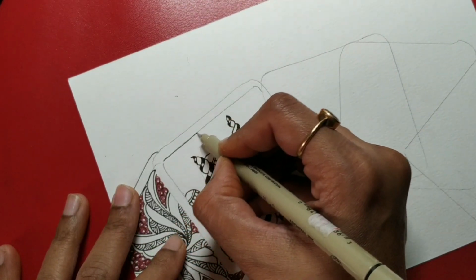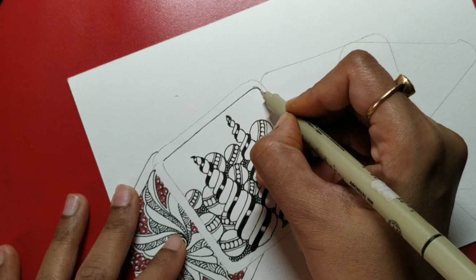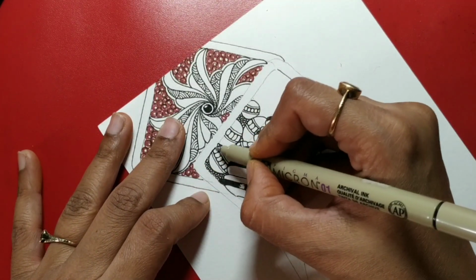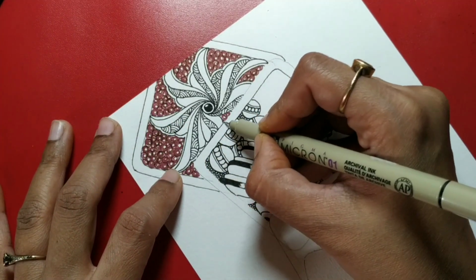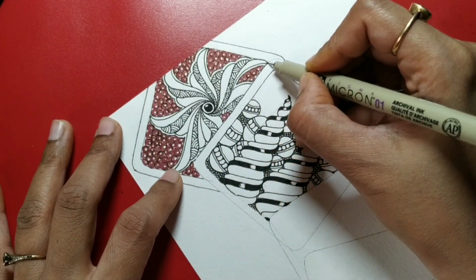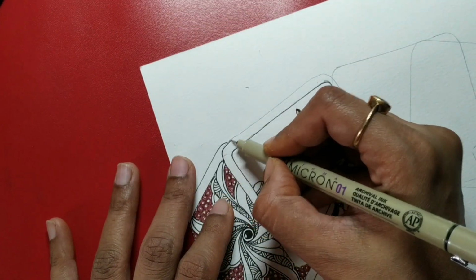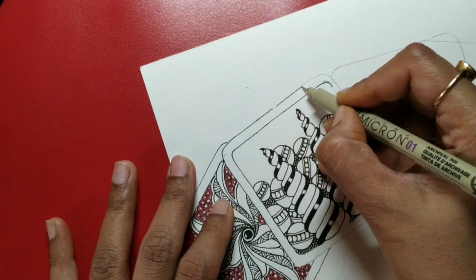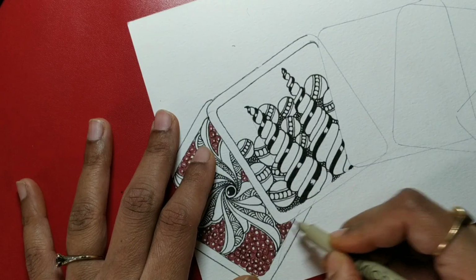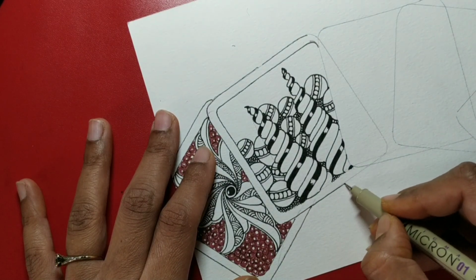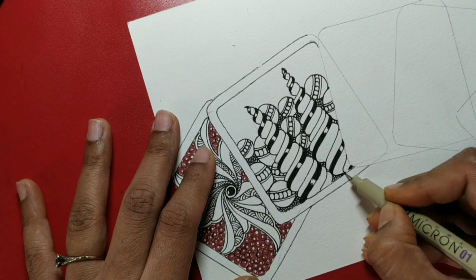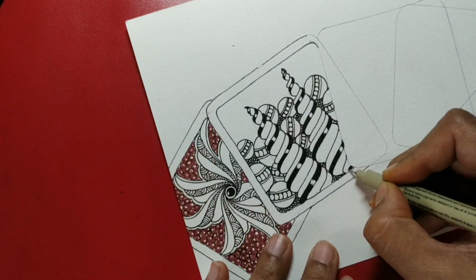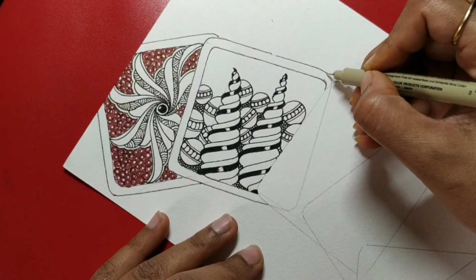So let us just add a border, just inking the border, the outer border also, not with a very heavy hand, but kind of broken and light black line there. Now let us move on to our third tile.